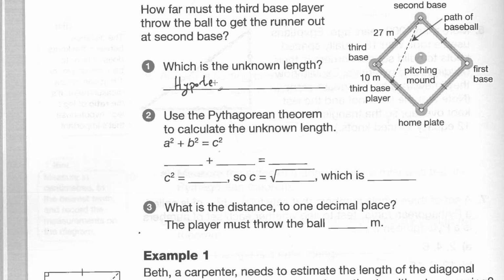So hypotenuse. Use the Pythagorean theorem to calculate the unknown length. We have a squared, which I'll choose to be 27. So we have 27 squared plus 10 squared. And that is equal to 829. So we have 829 meters squared. C squared is equal to 829.